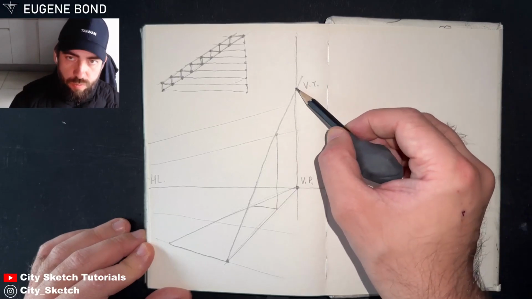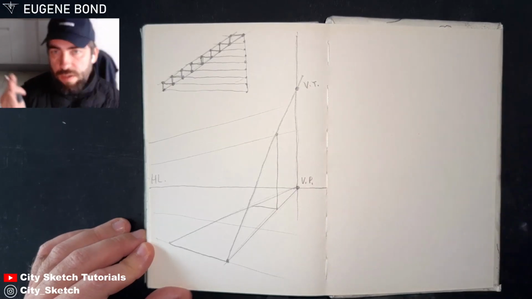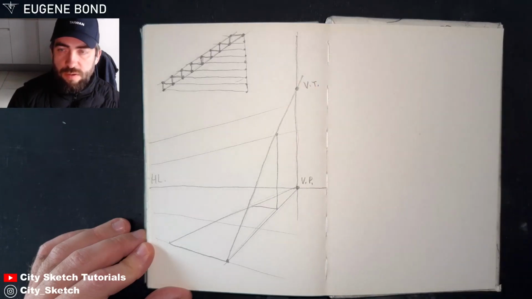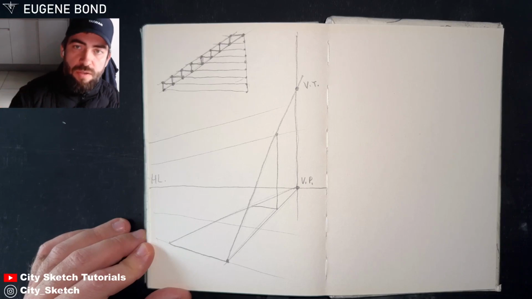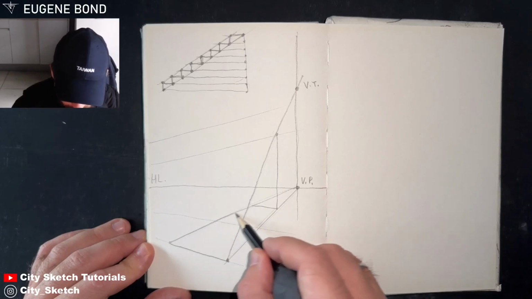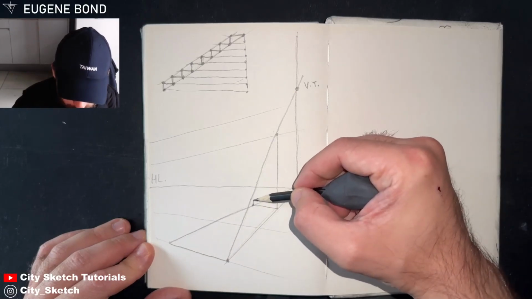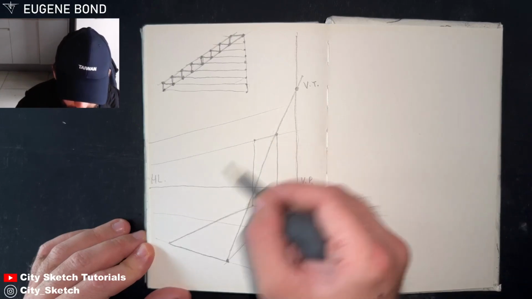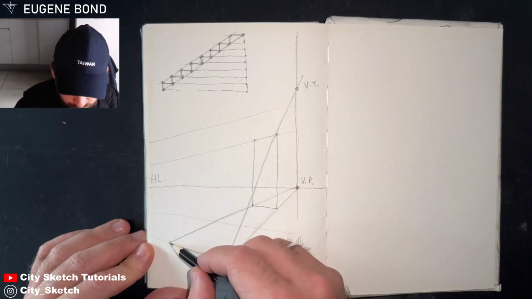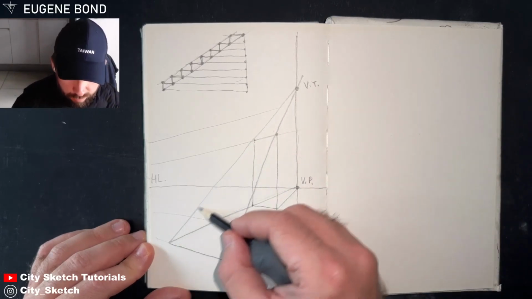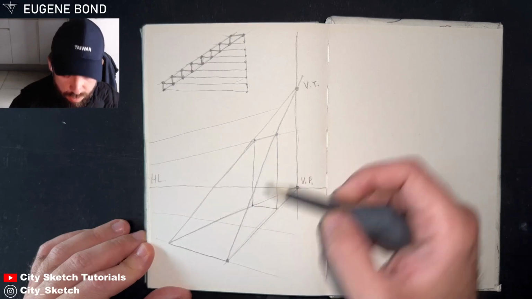So this vanishing point is for the slanted surface. It represents the direction of the uphill surface of the stair. Now I need to build this second part. Here I connect to this vanishing point, and we have this slanted surface.